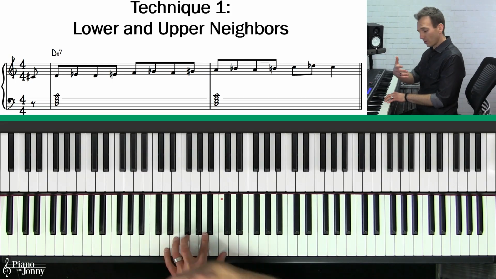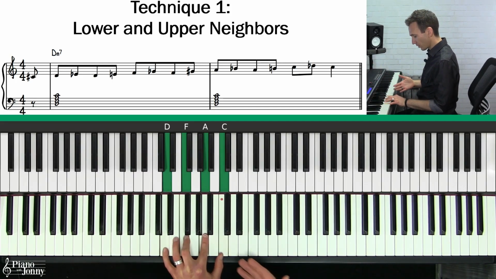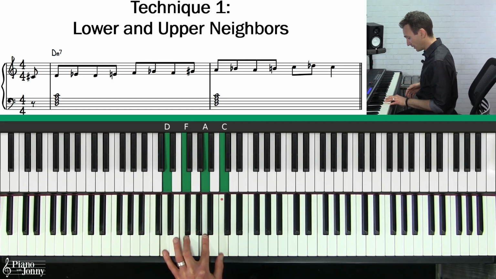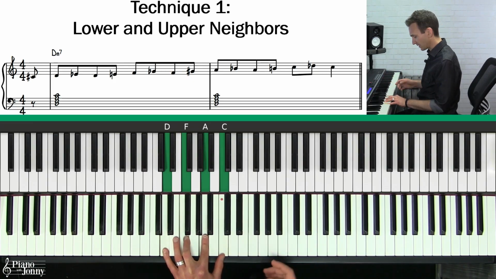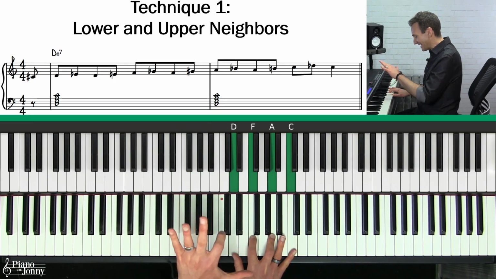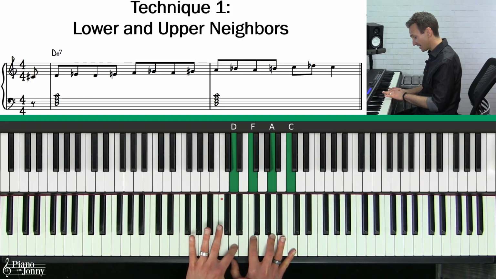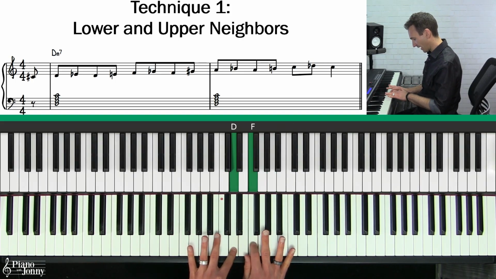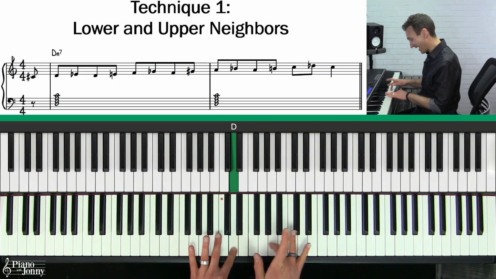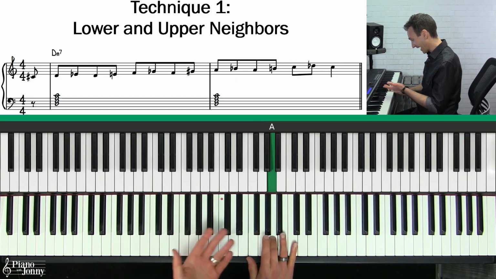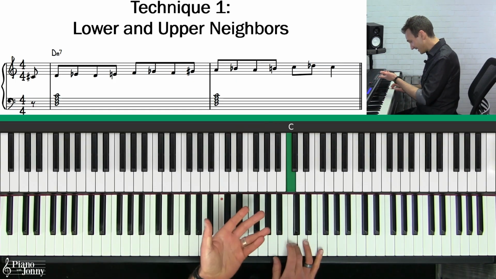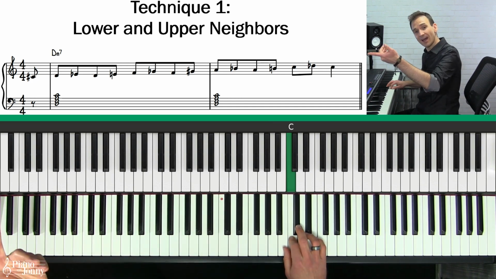If you took the first chord of your 2-5-1 chord progression, your D minor 7 chord, these are called chord tones. And here's the cool thing: each one of these chord tones has a lower neighbor and an upper neighbor. You see that? And then on the F, it has a lower neighbor and an upper neighbor. And then the A has a lower neighbor and an upper neighbor, and the C has a lower neighbor and an upper neighbor.